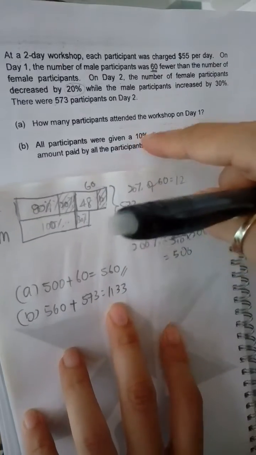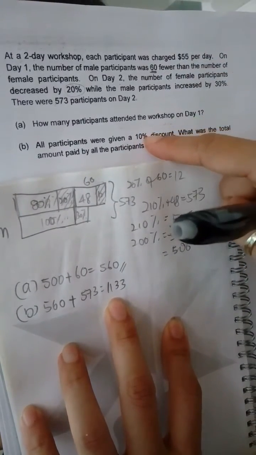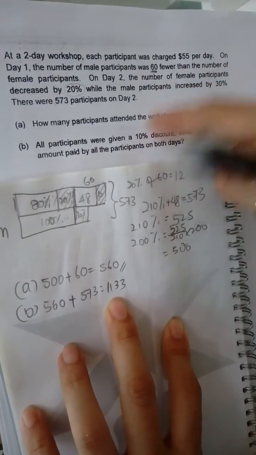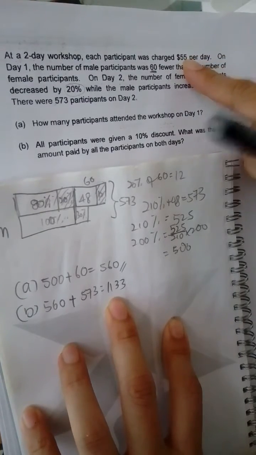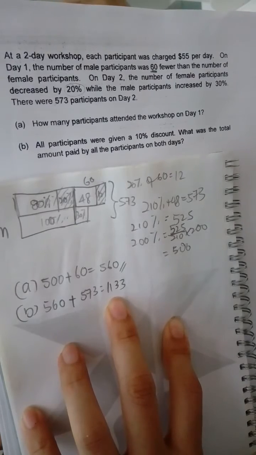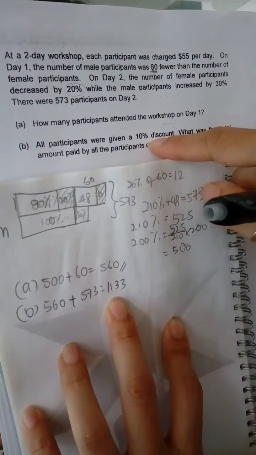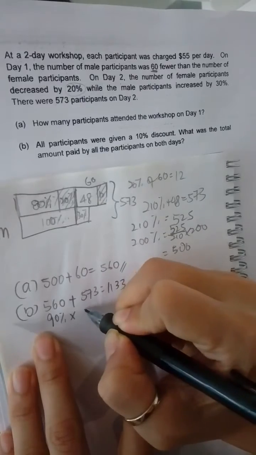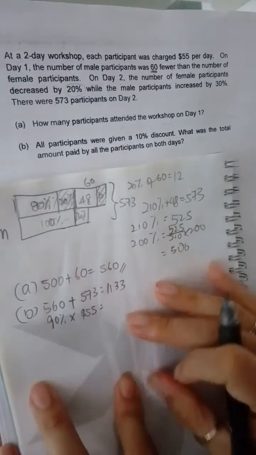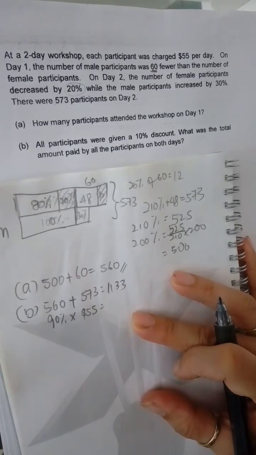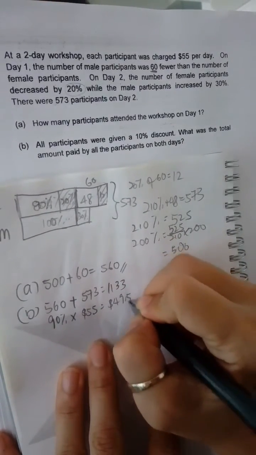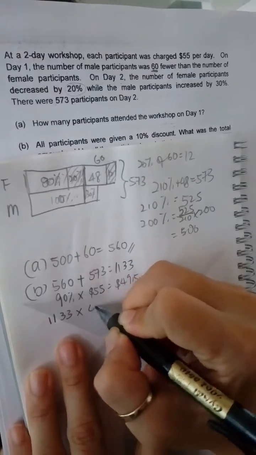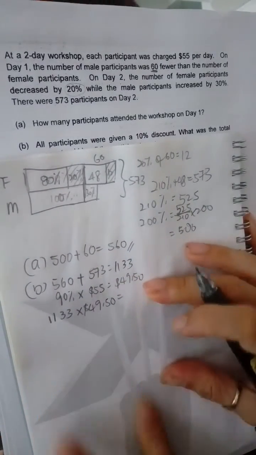So do you give the 10% to the $55 first, or do you want to find 10% of the total? It's the same, you know. So up to you. I would rather find the 10% discount on the 55, per day, right? So that means 100% minus 10%, I'm paying 90% only. 90% times $55. So each of them actually has to pay $49.50. So since I have 1,133 for both days, I'm going to pay this new discounted amount.